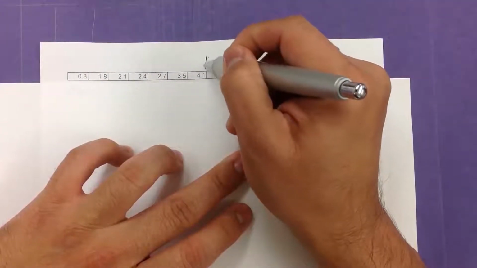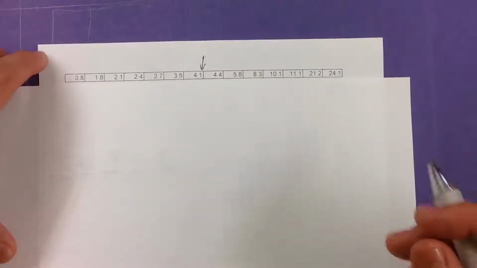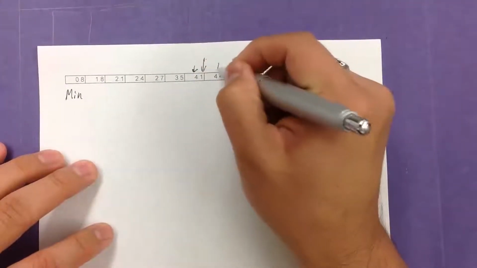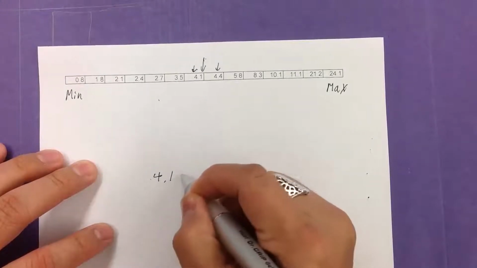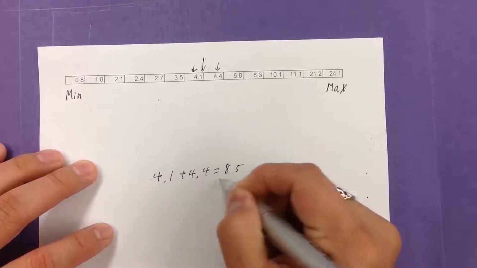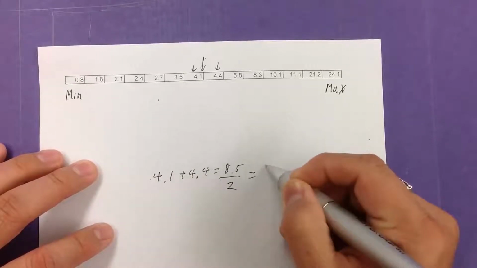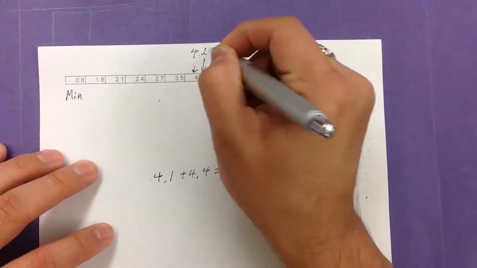Our median would be straight in the middle right here. And so to find our median, we basically need to take the average of these two numbers, this one and this one. So you should know by now 4.1 plus 4.4 is equal to 8.5, divided by 2 gives me 4.25. So our median is 4.25.